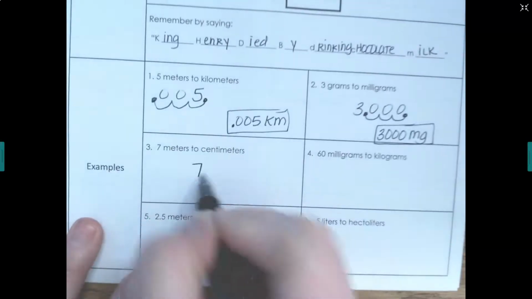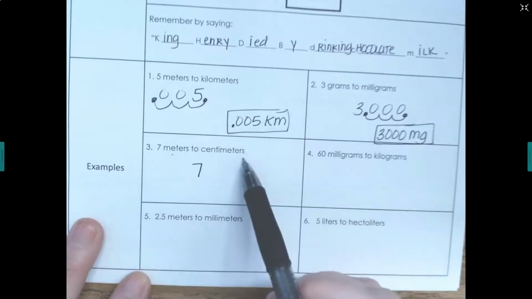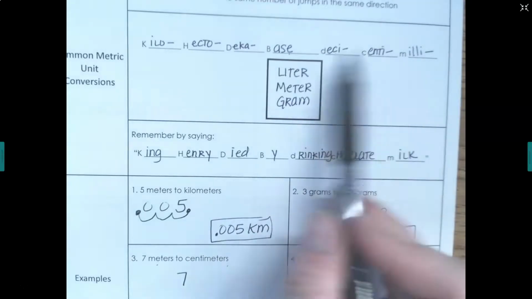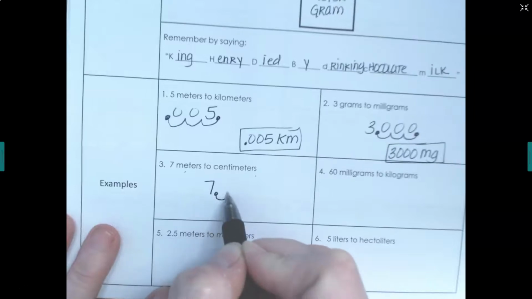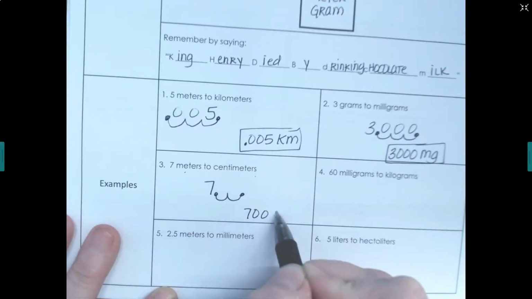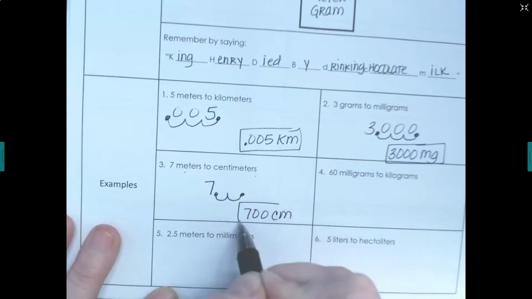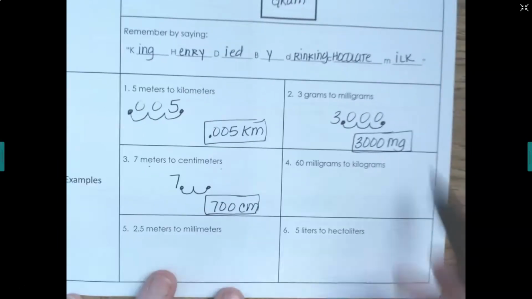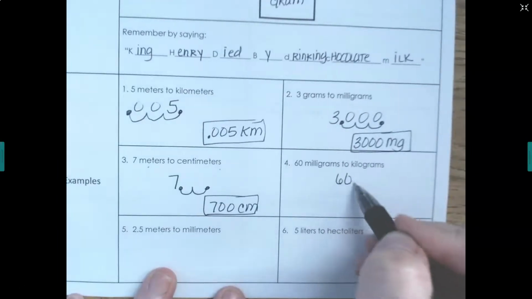So we have 7 meters, that's what we start off with, and we want to go to centimeters. A meter is a base unit, and centimeter is 2 to the right, 1, 2. Here's your decimal, and you just go 1, 2. So this is going to be 700 centimeters.